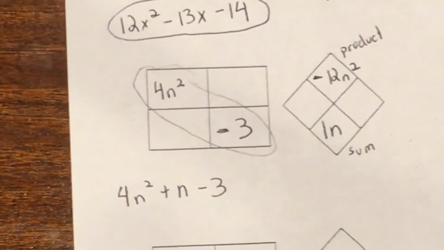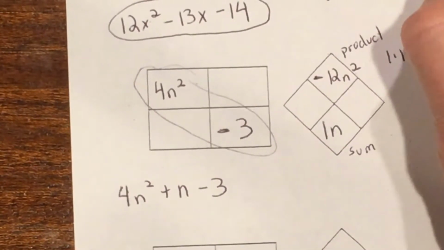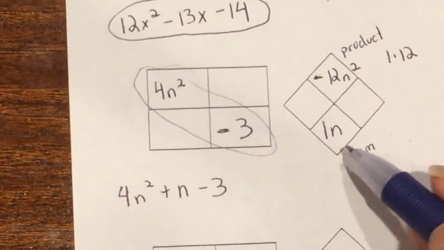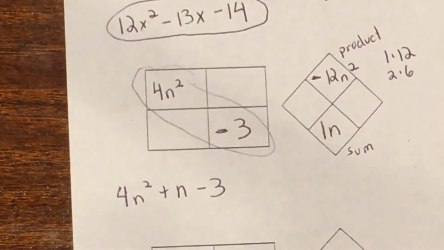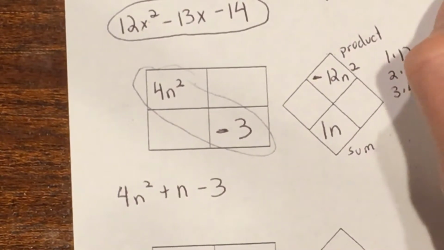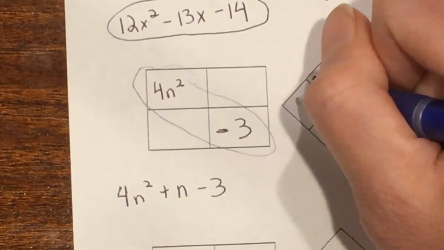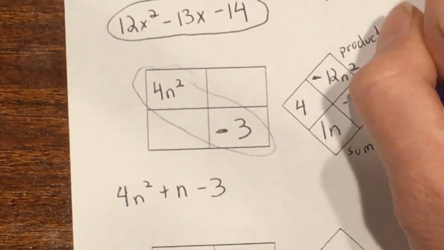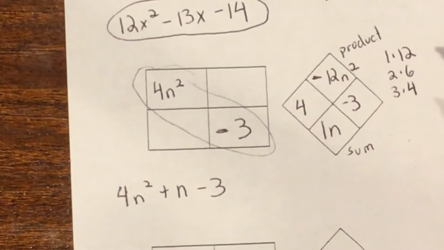So let's look at 12 and let's think of its factors. Well, I could multiply 1 times 12, but there's no way I could subtract those to get 1. I could multiply 2 times 6. Again, they don't subtract to 1. Or I could multiply 3 times 4. Now, I could imagine those subtracting to 1. I do need a positive 1, so I choose to make it 4 minus 3, because 4 minus 3 will give me a positive 1. If I needed a negative 1, I'd go the other way.